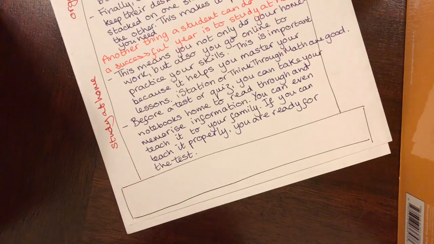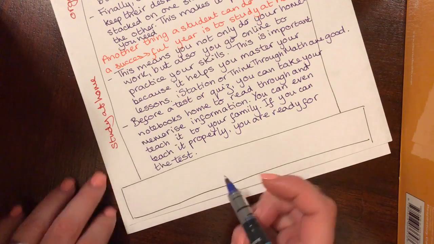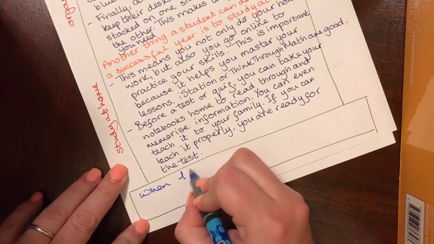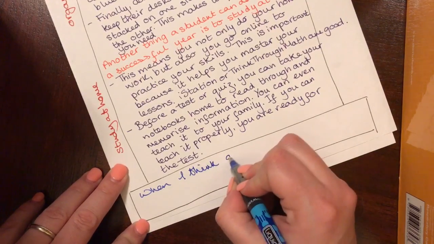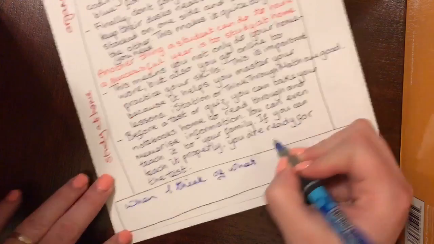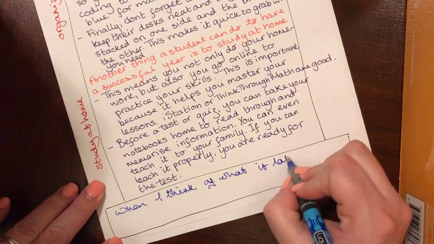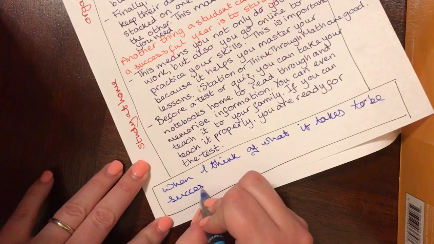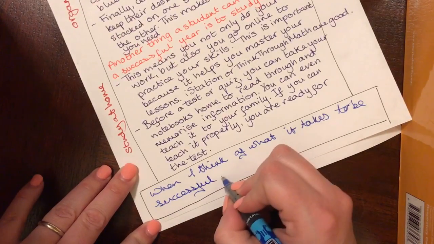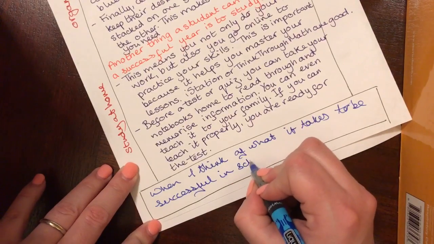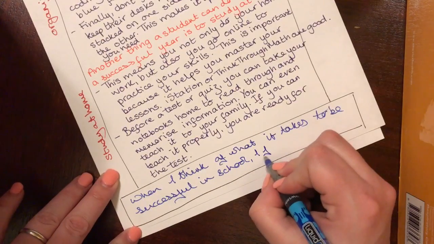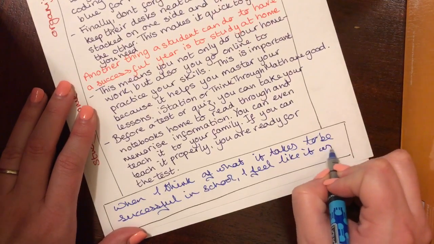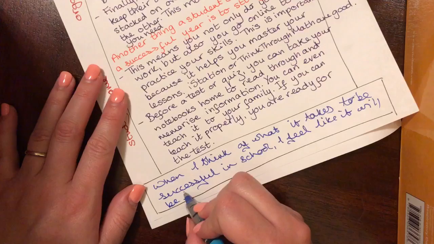Then the conclusion, we want to wrap it up. A nice way to do this is to connect to your feelings or to your emotions. When I think of what it takes to be successful in school. Just reminding my reader what the prompt was. I feel like it will be hard work. Let's leave it on a positive note.